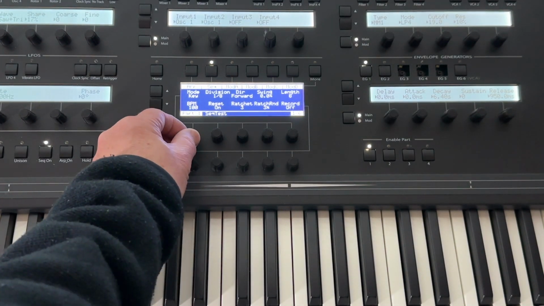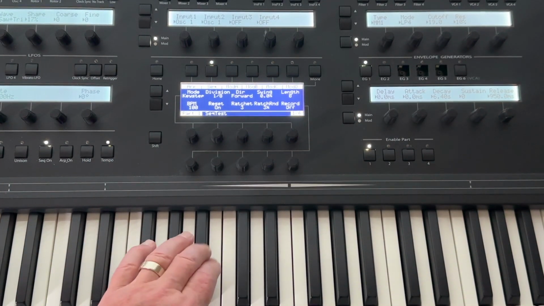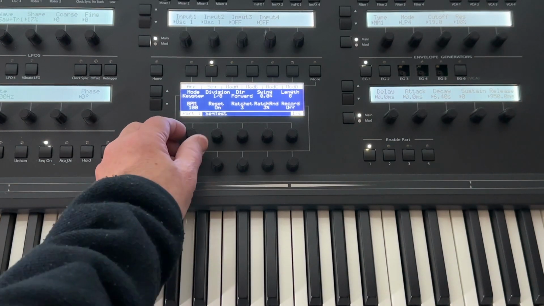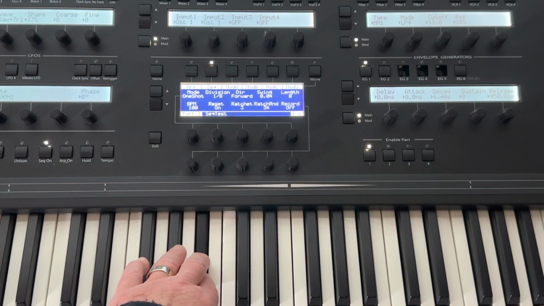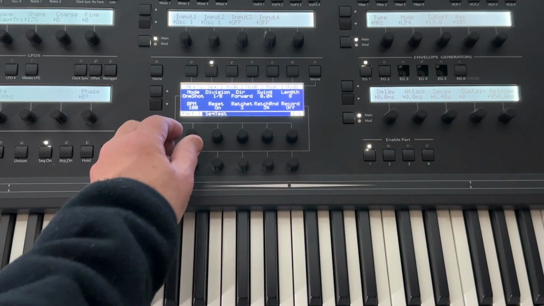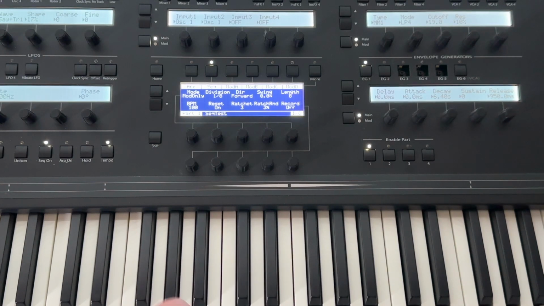Okay. Key step mode. One shot. And mod only, which has to do with the 4 modulation lanes now. So let's go back to run mode.